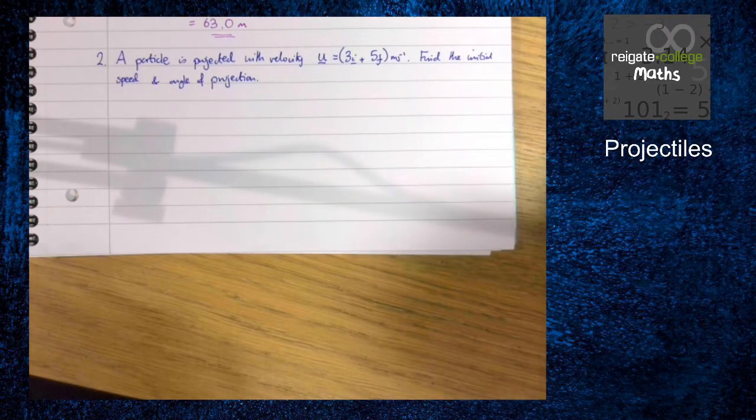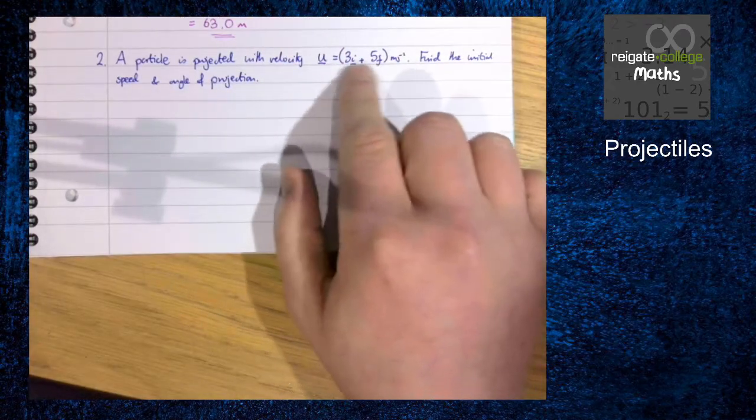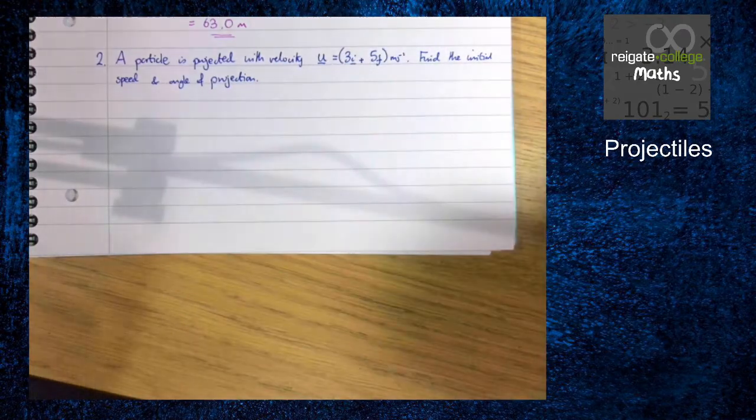A particle is projected with velocity u equals 3i plus 5j meters per second, where i and j are unit vectors in the horizontal and vertical directions respectively. Find the initial speed and the angle of projection. So when we're talking about projectiles, it's always working in 2 dimensions, which then introduces the idea of vectors. The fact that vectors in their nature give it in 2 dimensions makes this a very nice question. So we have the velocity, we want the speed.